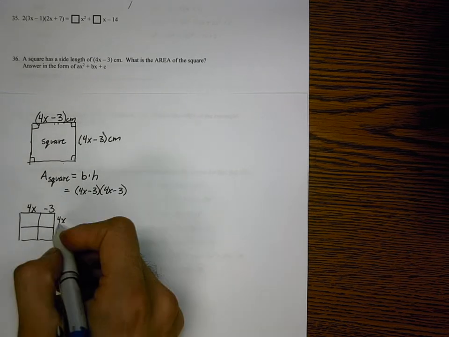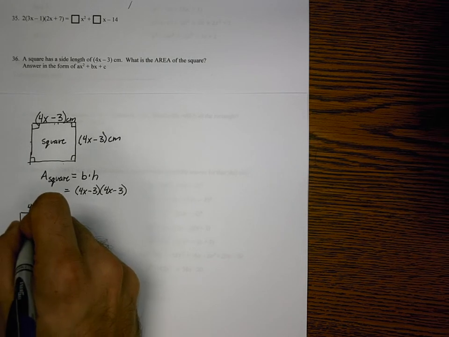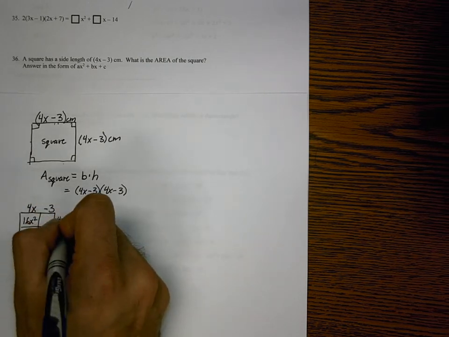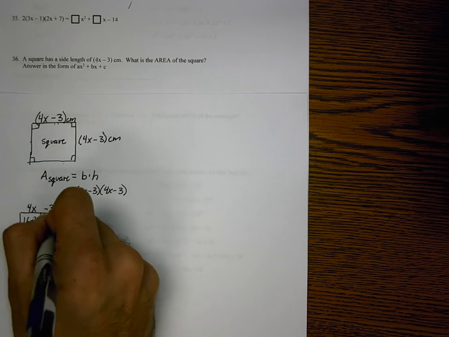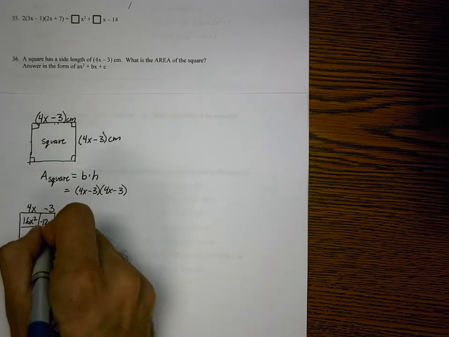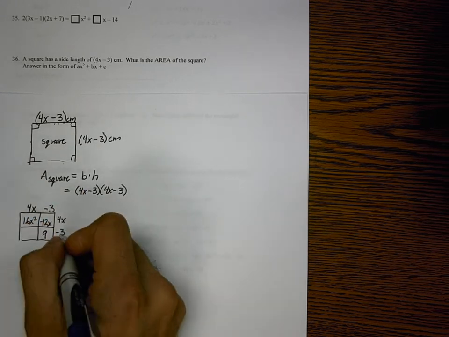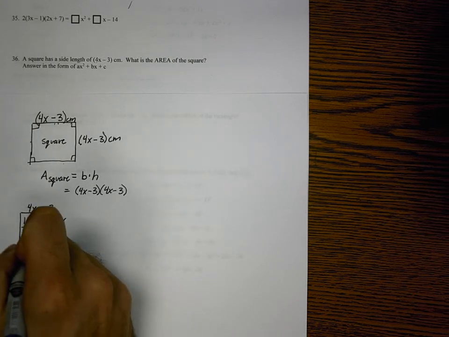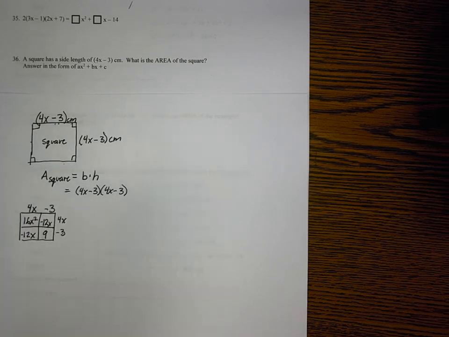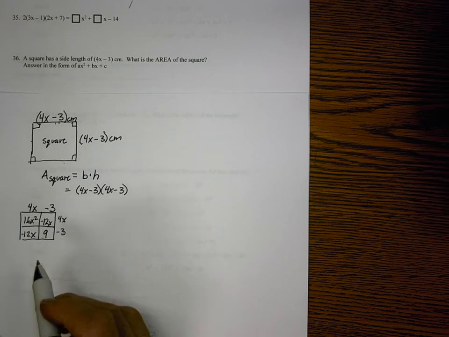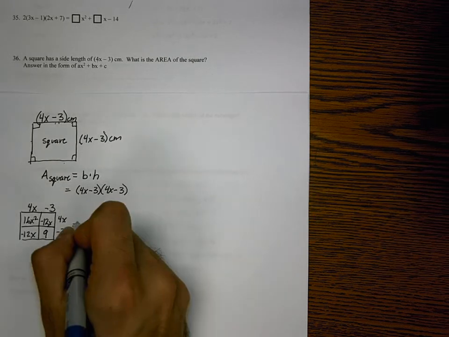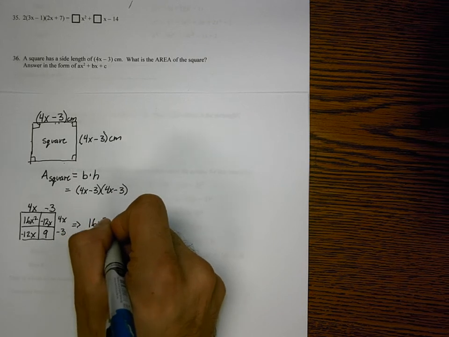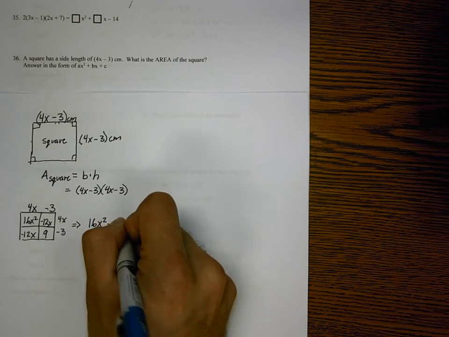We have 16x squared, 4x times 4x. Negative 3 times 4x is negative 12x. Negative 3 times negative 3 is positive 9. Negative 3 times positive 4x is a negative 12x. And then we just combine like terms, add all this together. So that gives us 16x squared minus a total of 24x's plus a positive 9.